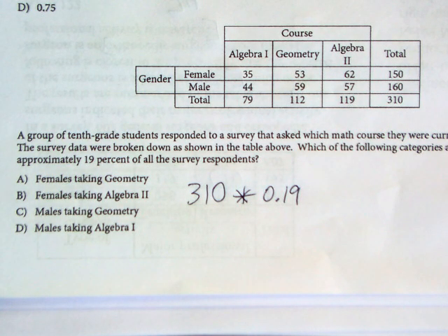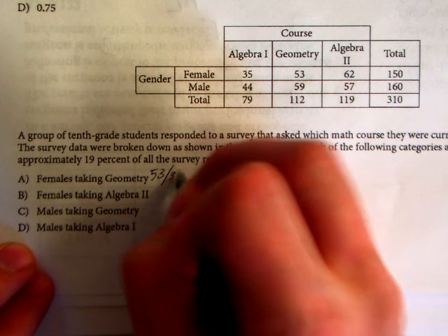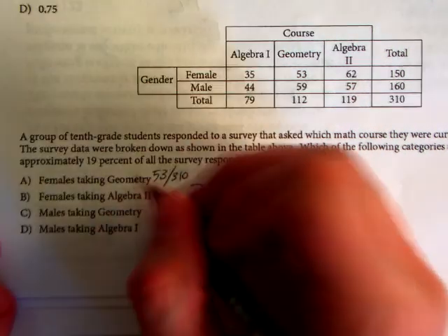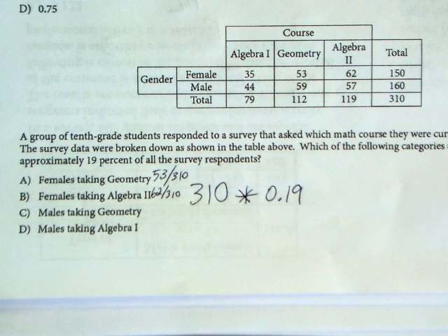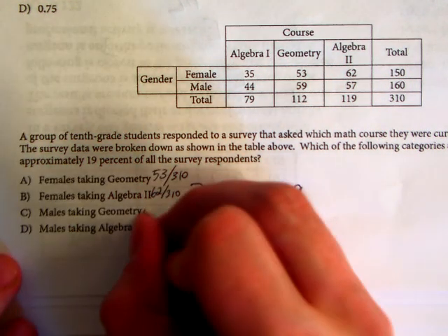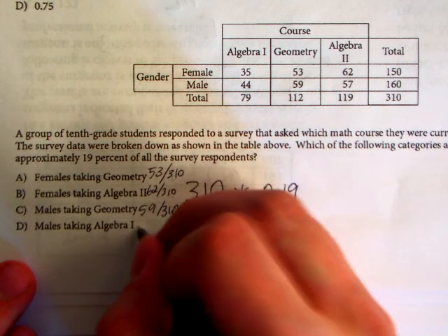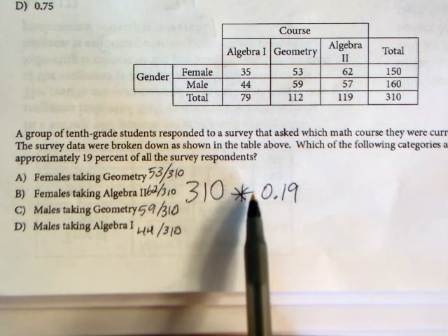Another way of doing it would be identifying the number of females taking geometry, which turns out to be 53, and dividing that by 310. The number of females taking algebra 2, which is 62, and divide that by 310. Taking the number of males who are in geometry, which is 59, and dividing it by 310, or the males taking algebra 1, 44, and dividing it by 310. This is the long way, and this is the way that Anthony did it. So nice job.